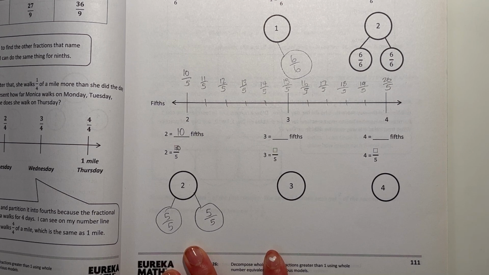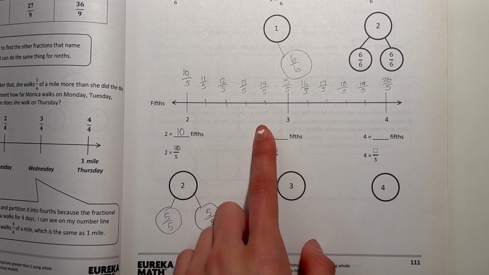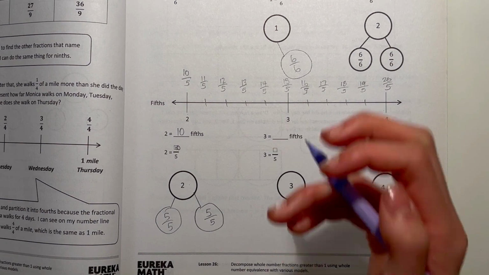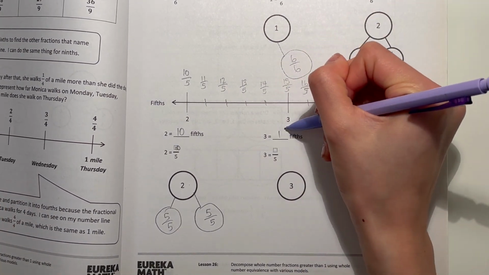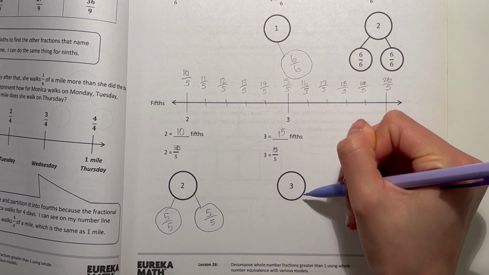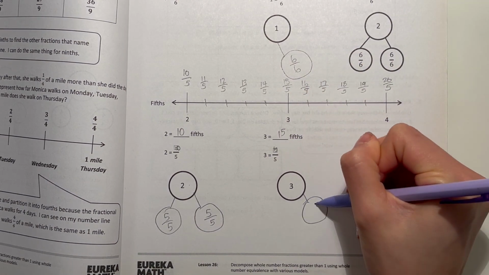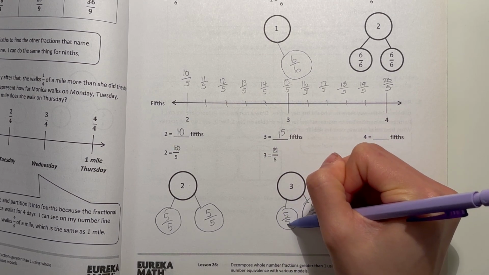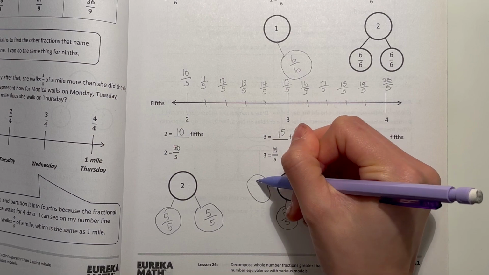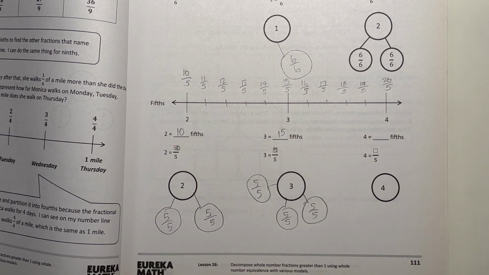Alright, now here 3 equals, well, if we look at 3, it's right below 15/5. So 15/5 is 5/5 plus 5/5 plus 5/5.